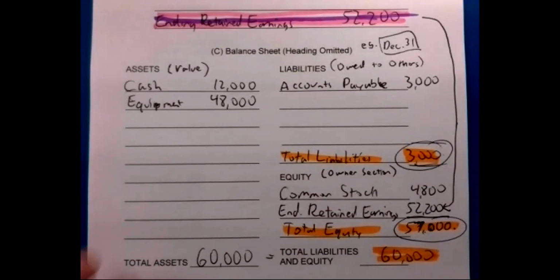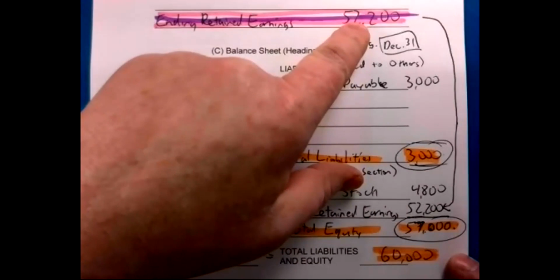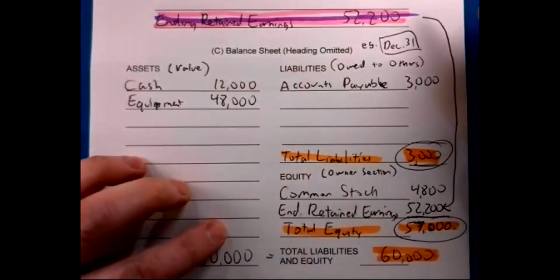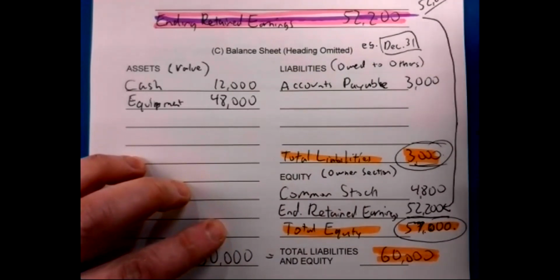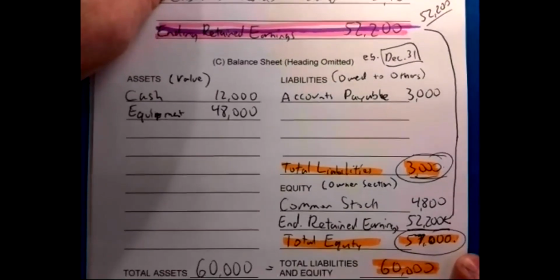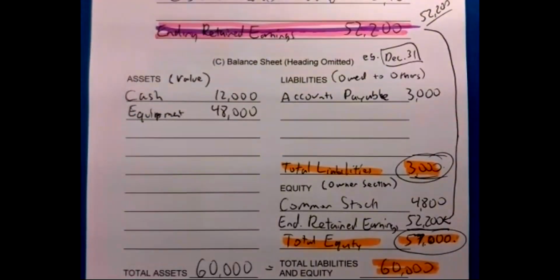Any questions then? Again, I didn't mean to cross that out. That's an unfortunate choice of markers, of highlighters.